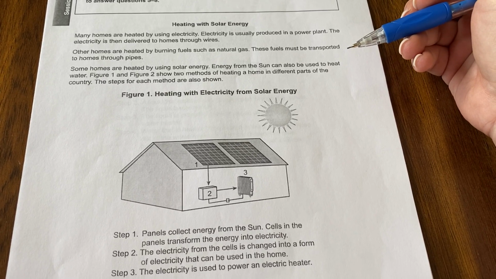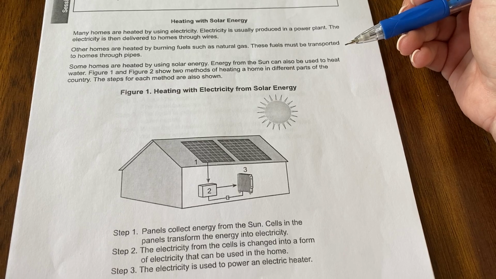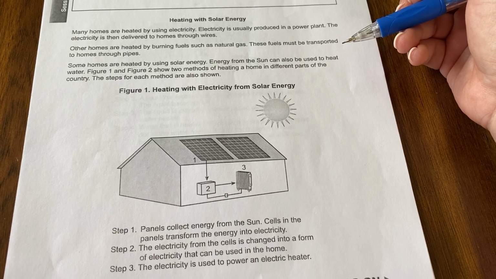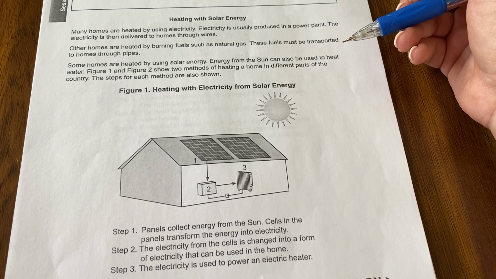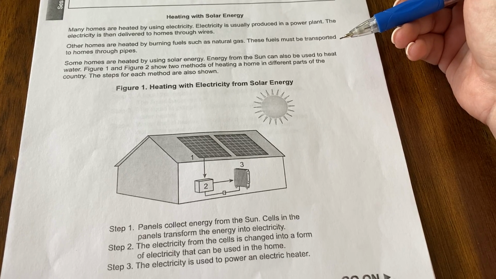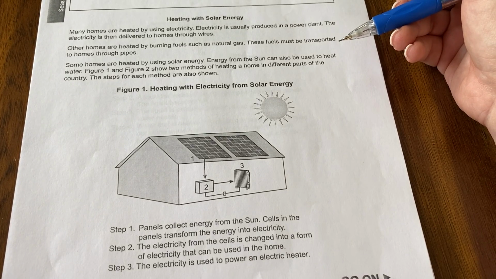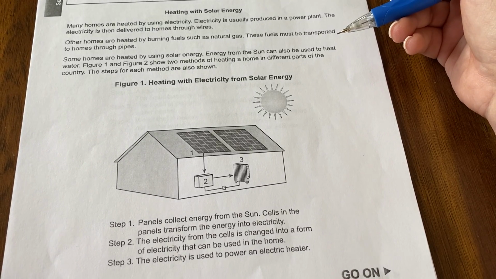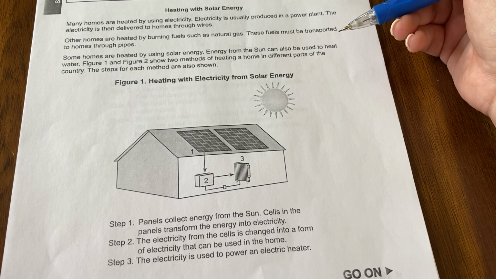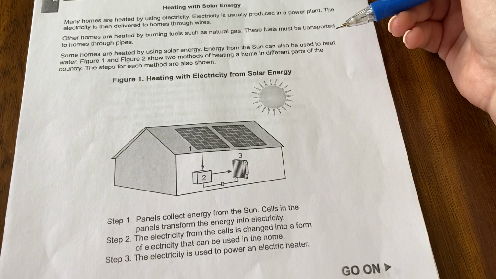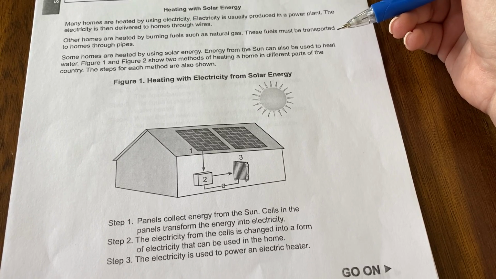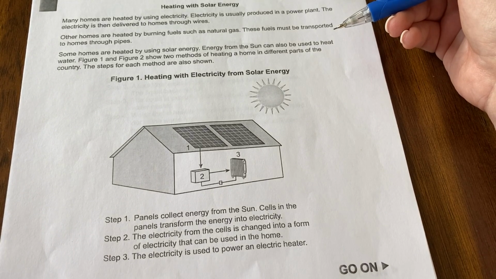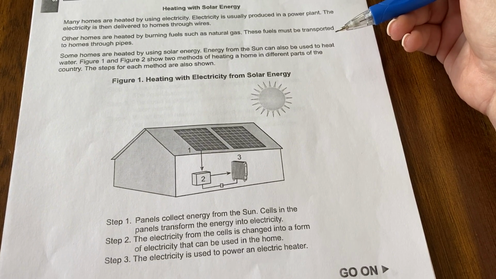So it says heating with solar energy. Many homes are heated by using electricity. Electricity is usually produced in a power plant. The electricity is then delivered to homes through wires. Other homes are heated by burning fuels such as natural gas. These fuels must be transported in homes through pipes. Some homes are heated by using solar energy. Energy from the sun can also be used to heat water. Figure 1 and Figure 2 show 2 methods of heating a home in different parts of the country. The steps for each method are also shown.